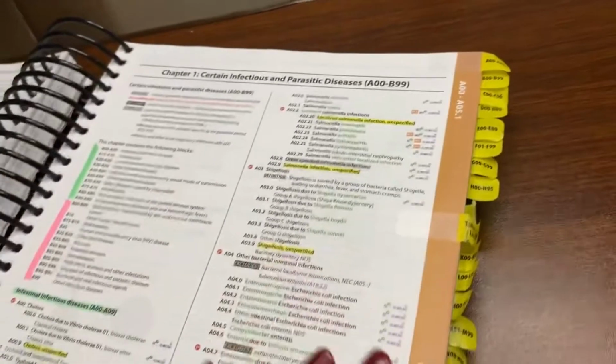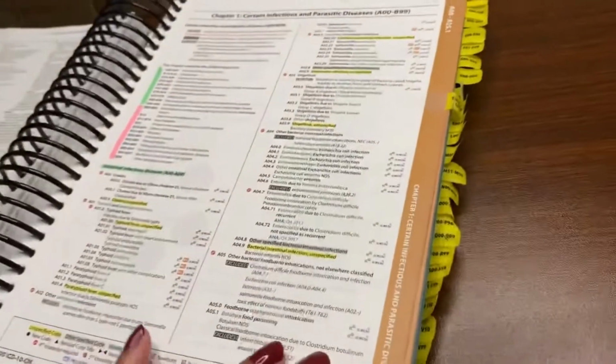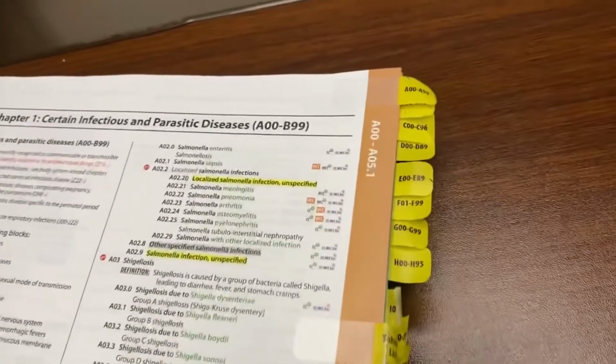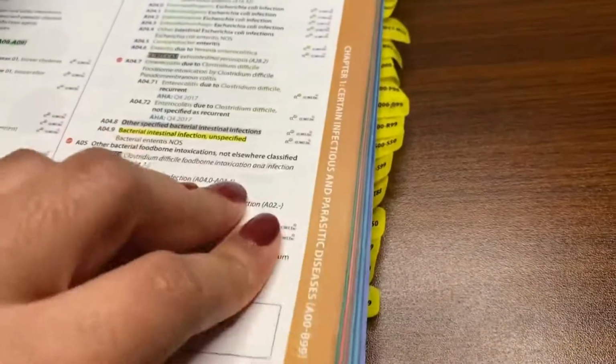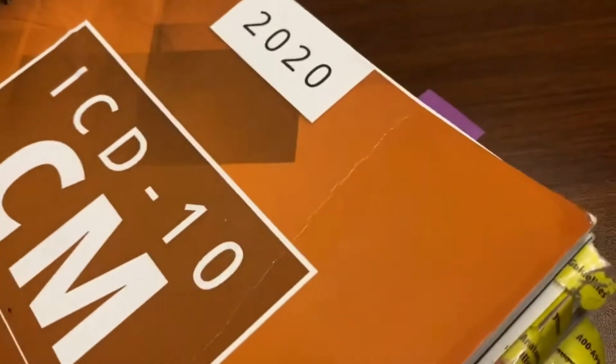And because there are so many tabs for this section, I did use the full length of the page here to tab. But again, you know where you're tabbing, so we have easy access if I need to get to my A and B codes, all the way down to my Z codes. And the only other tab that doesn't belong to any of those is the one I have up here that I added for diabetes.